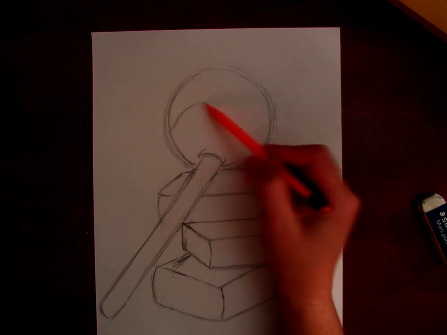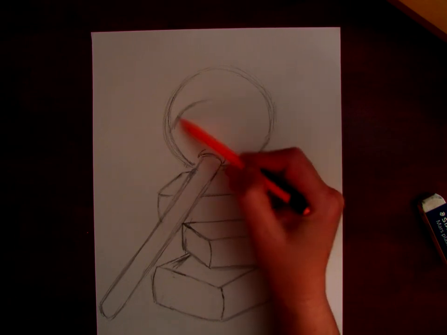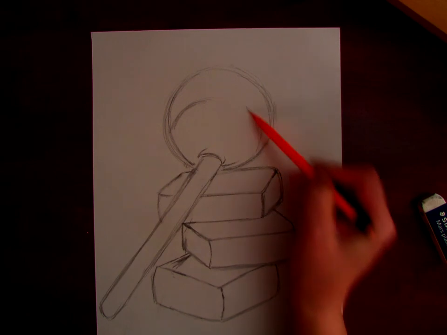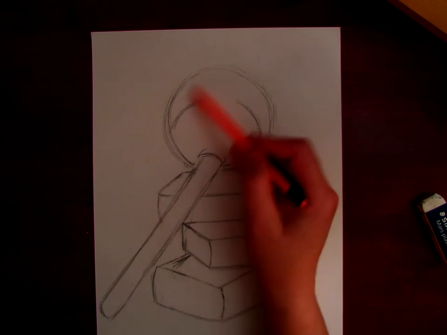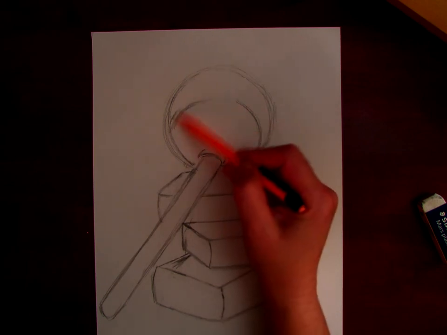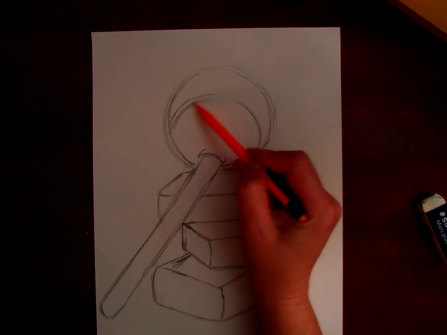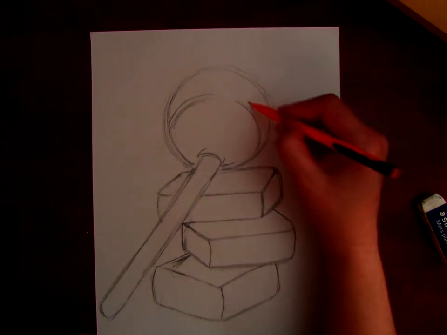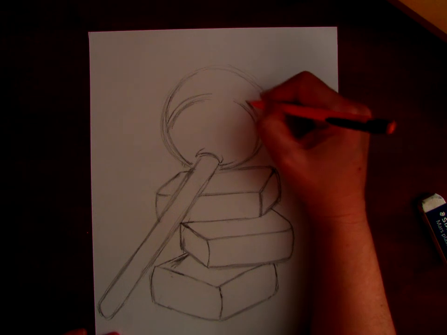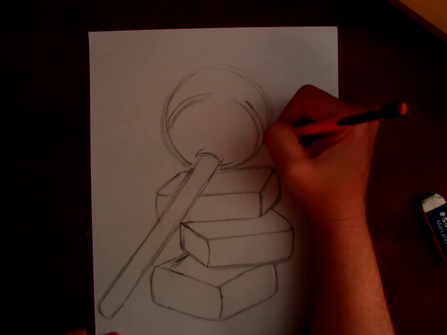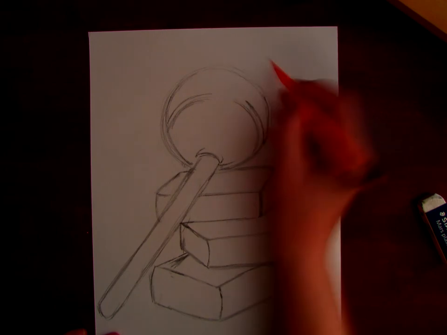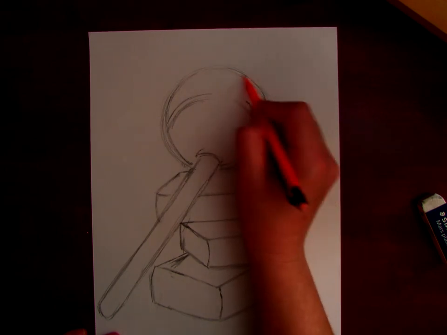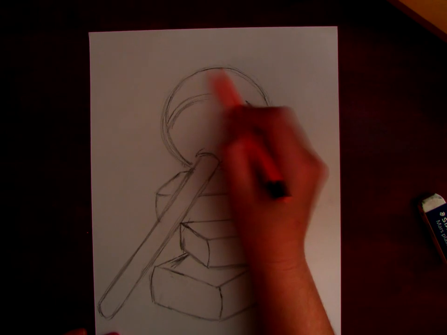Okay, so the lollipop has kind of some cross contour lines here. And so I'm trying to establish that there is a shape here, or I should say a form here. And it kind of protrudes a little bit more here. And then I think there might be a top part here at the angle that I'm looking at this.